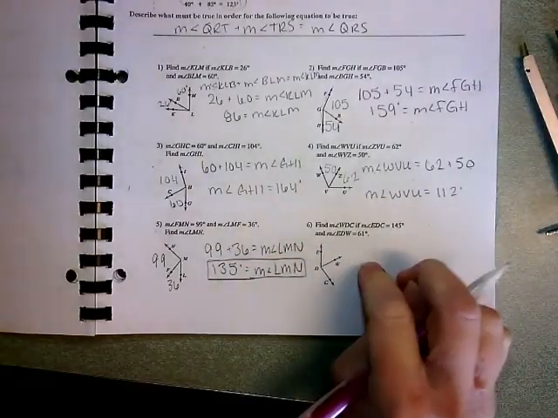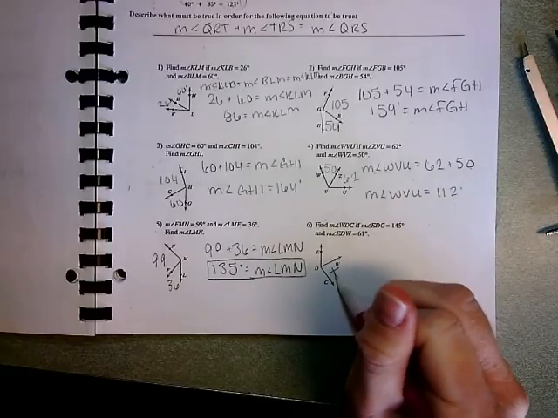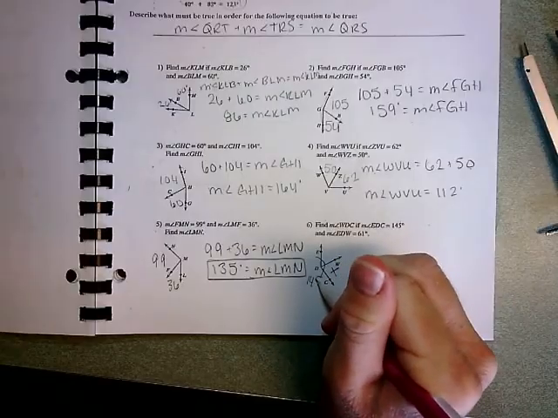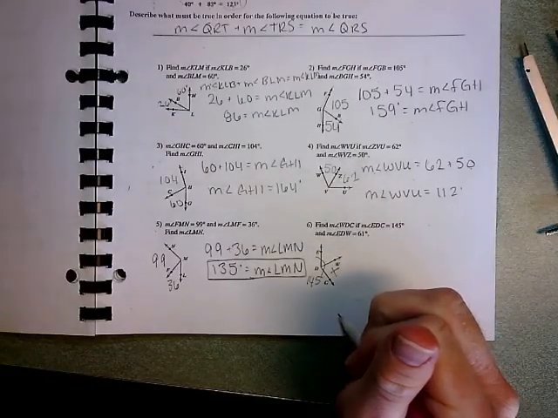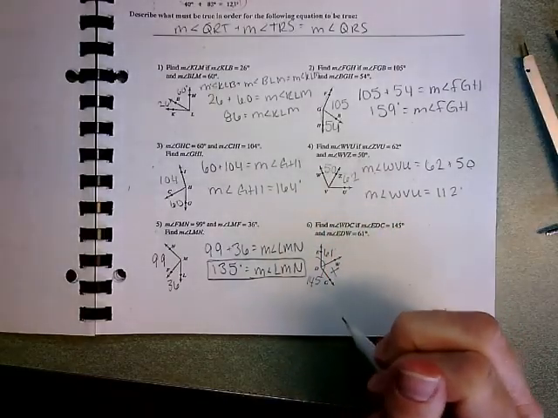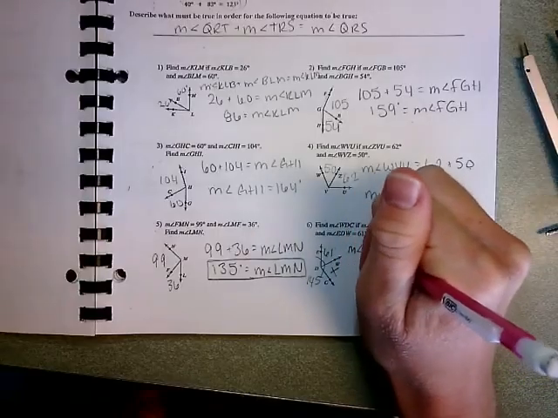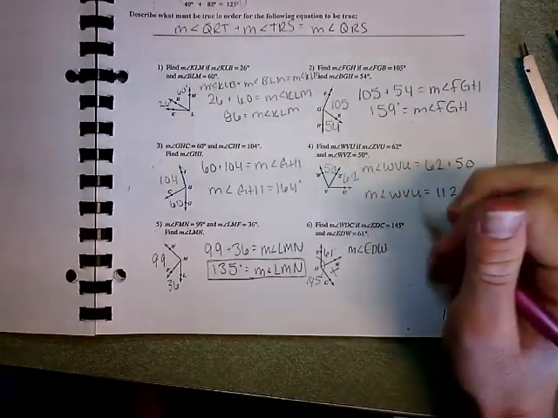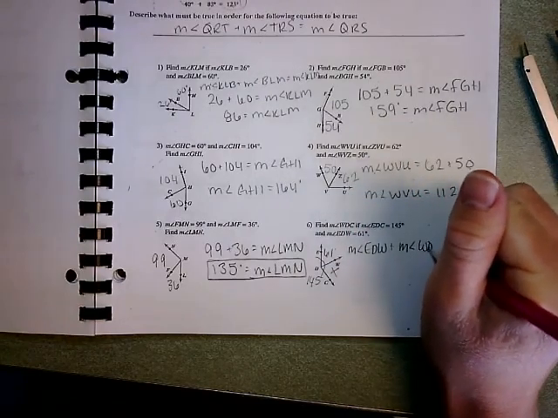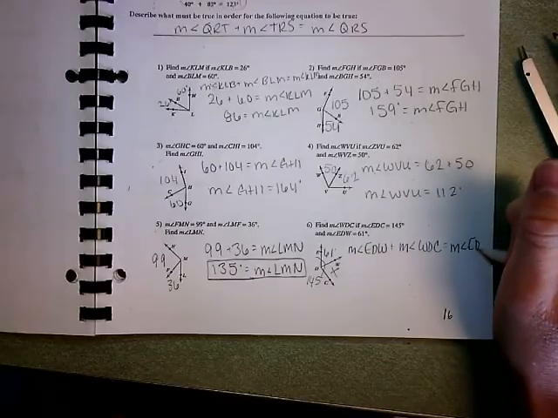Now this one's a little different, so let's take a look at it. Find the measure of WDC, so this one. If EDC, this whole angle, is 145, and the measure of EDW is 61. You have to be careful with this one. It's the measure of angle EDW plus the measure of angle WDC, which is equal to the measure of angle EDC.